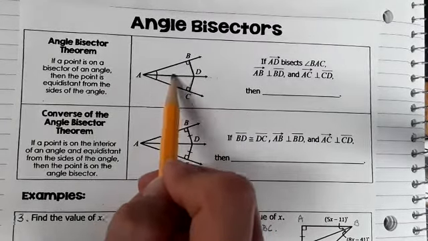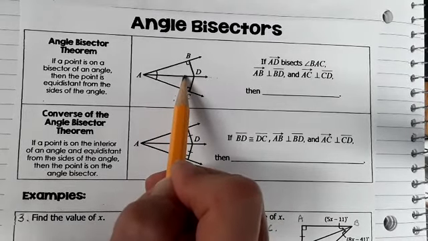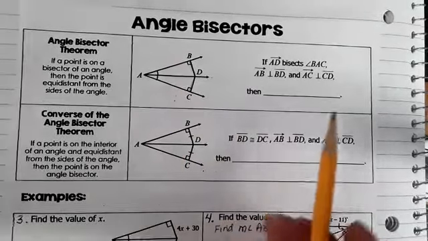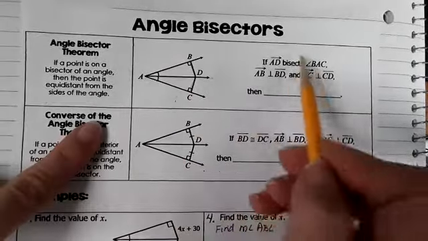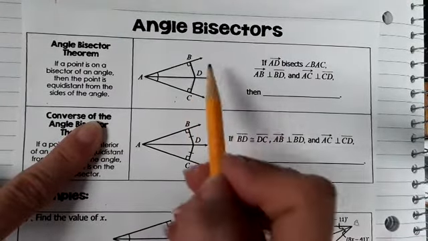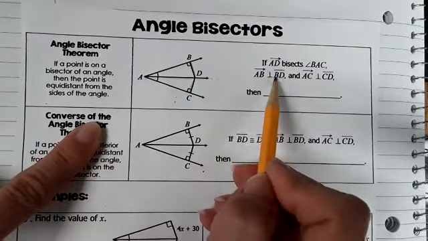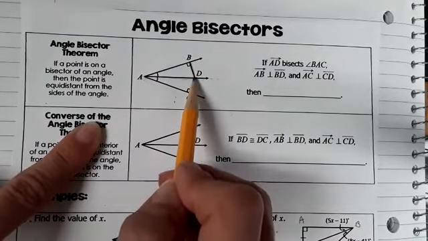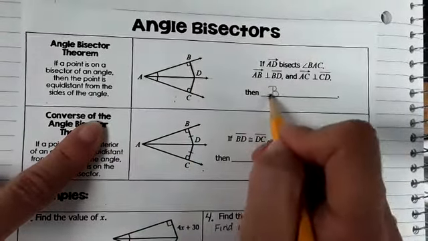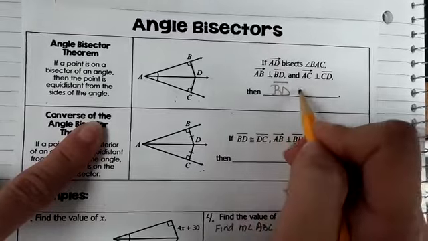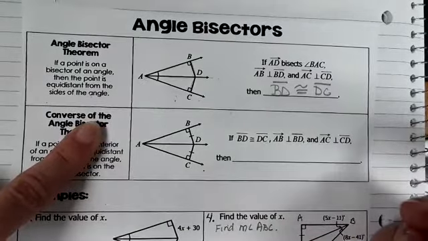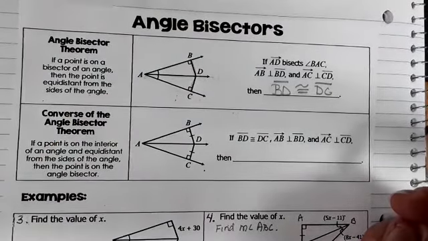So you can really pick any point on this ray here and connect to the sides of your angle at a right angle, and you know they'll be the same length. So if ray AD, ray has a symbol with just an arrow, bisects angle BAC, and ray AB is perpendicular to BD, and ray AC is perpendicular to CD, then we know that segment BD is going to be congruent to segment DC. We're going to apply that in some of the problems that we do later.